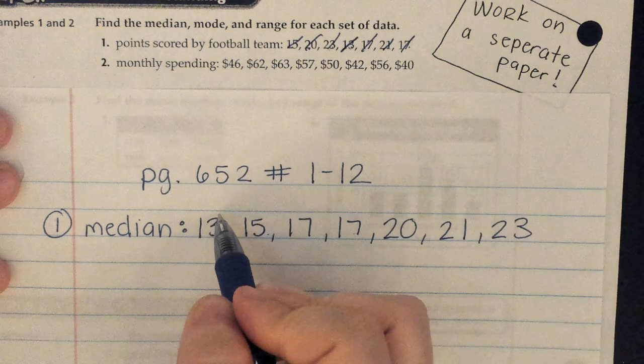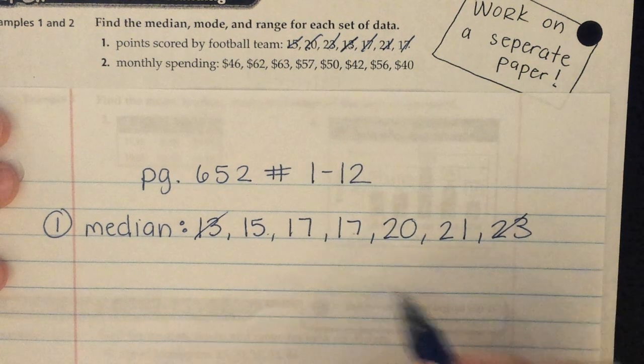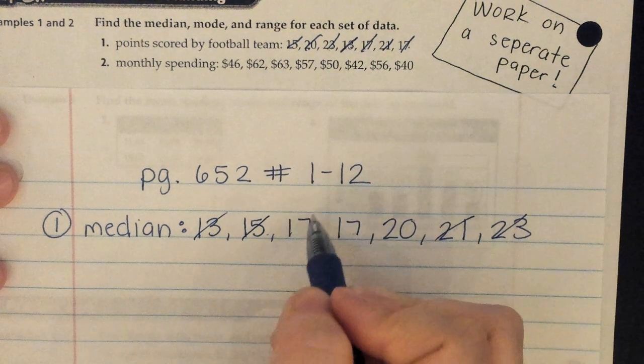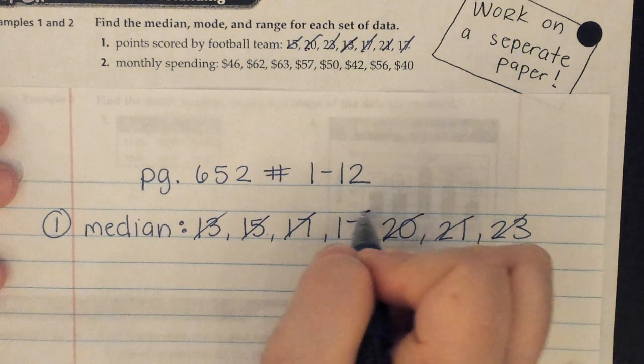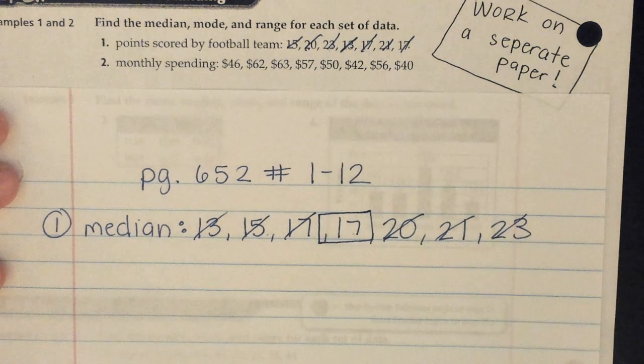Okay, so we're going to find what's in the middle. So I'm going to mark off 1 on each end, 1 on each end, 1 on each end. What did I end up with in the center? 17.